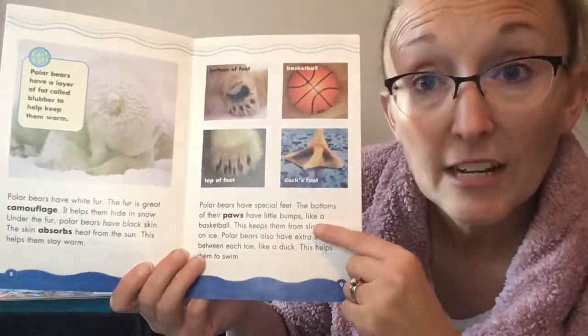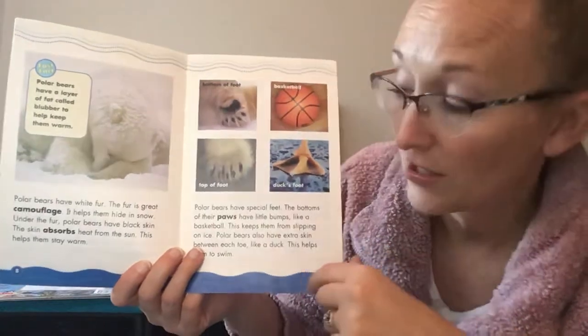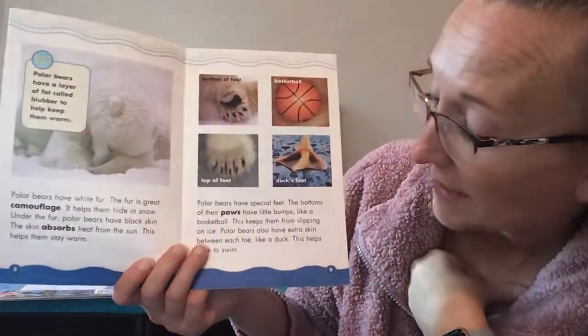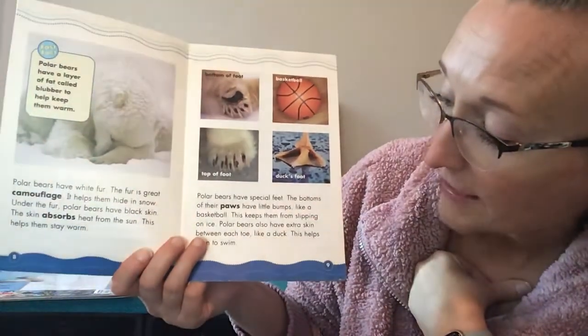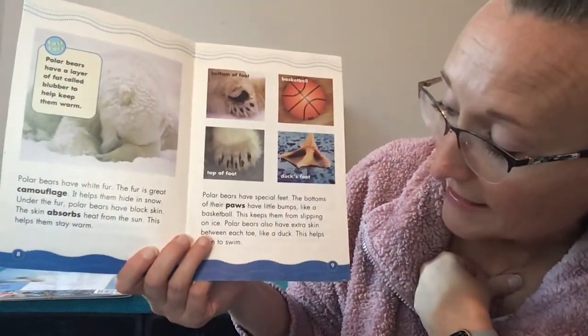Okay, here we go. Look at this interesting photo. I love this graphic. This gives us lots of information. Let's read first. Polar bears have special feet. The bottom of their paws have little bumps like a basketball. This keeps them from slipping on the ice.